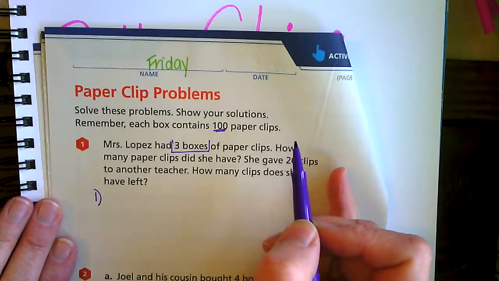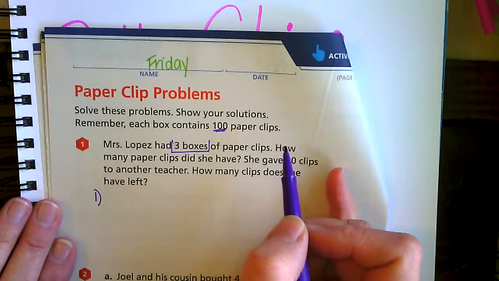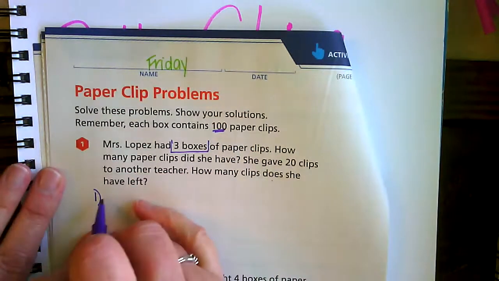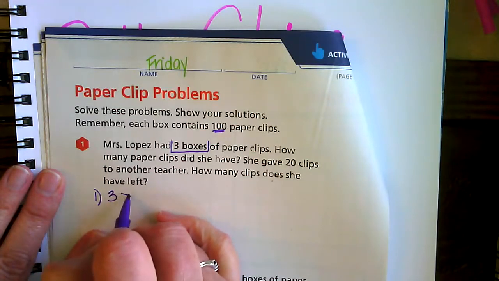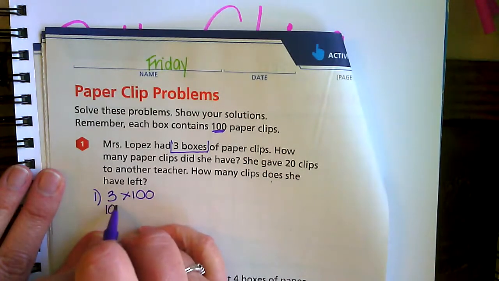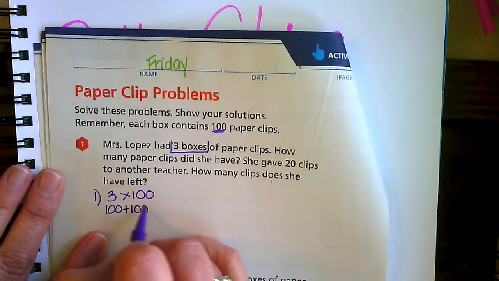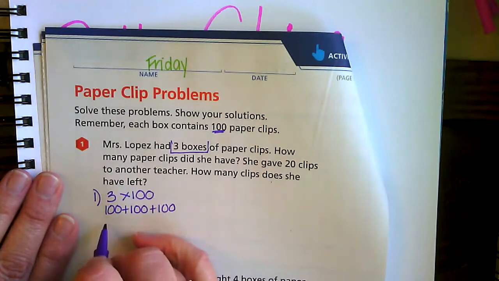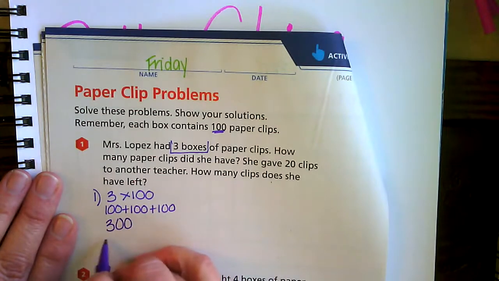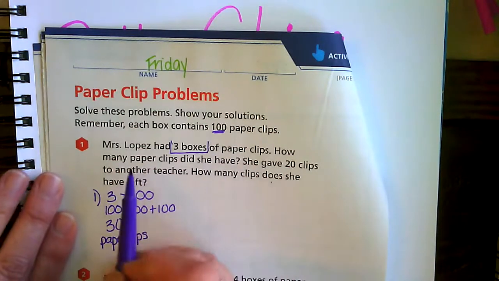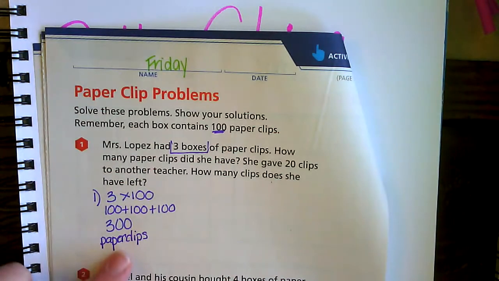So how do we find out 3 boxes? If one box has 100, how do we figure out 3 boxes? You are correct. 3 times 100, or 100 plus 100 plus 100, making it a grand total of 300 paper clips. So we know that Mrs. Lopez has 300 paper clips.